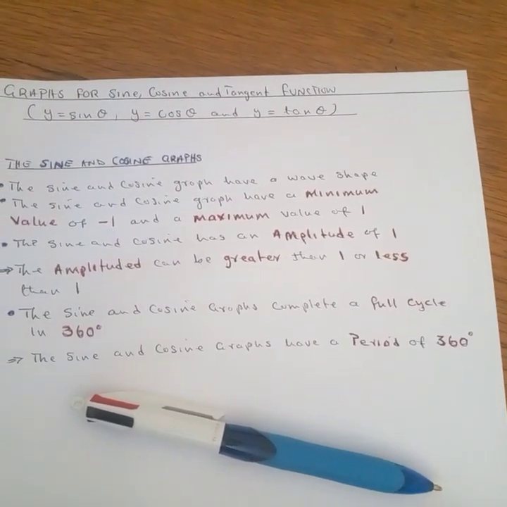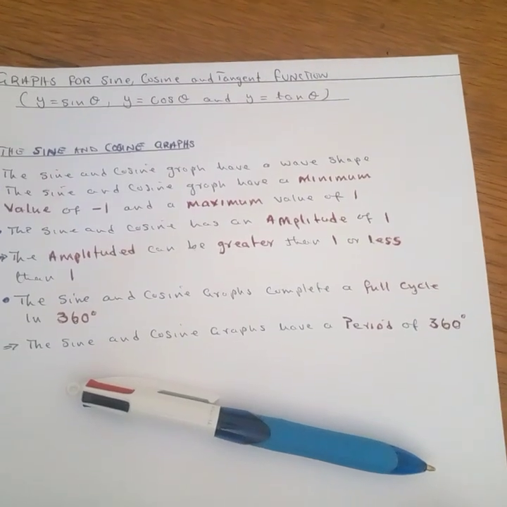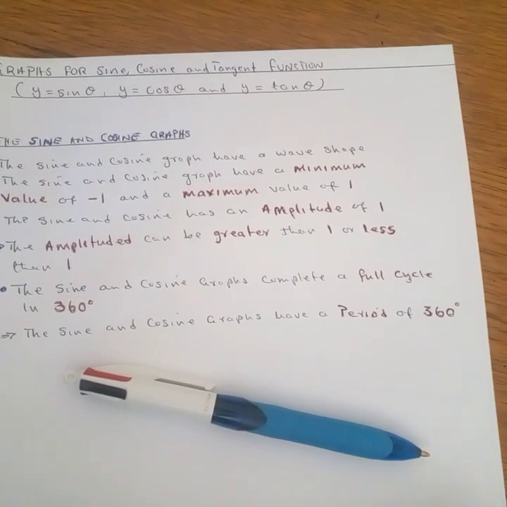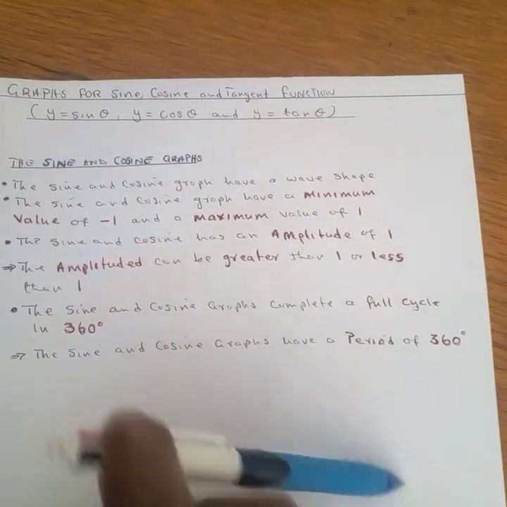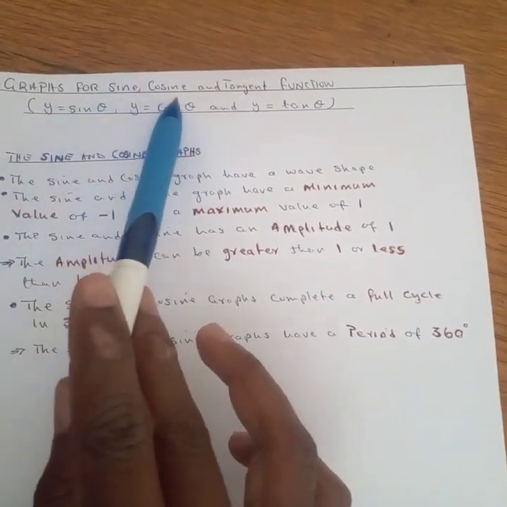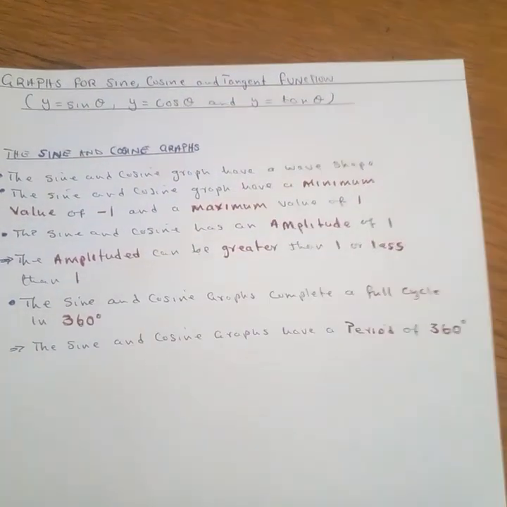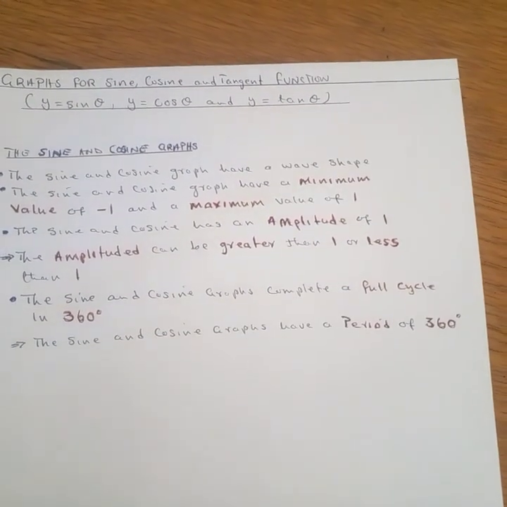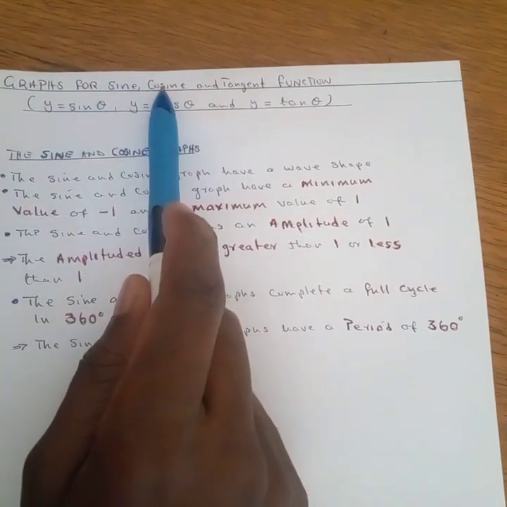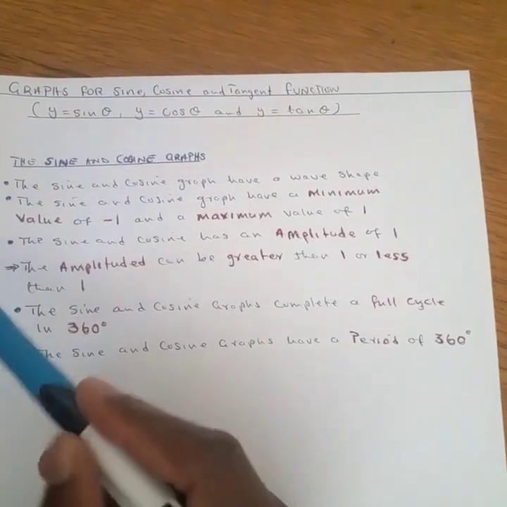Let us continue looking at a very simple topic, which is trigonometry. In today's lesson, we are going to be looking at a very simple concept, which is actually the graph of sine, cosine and tangent functions. So these are the concepts that we are going to be looking at: the sine, cosine and tangent graphs.